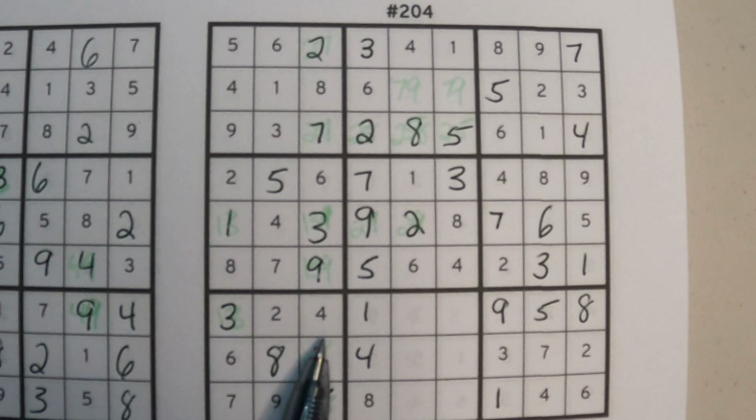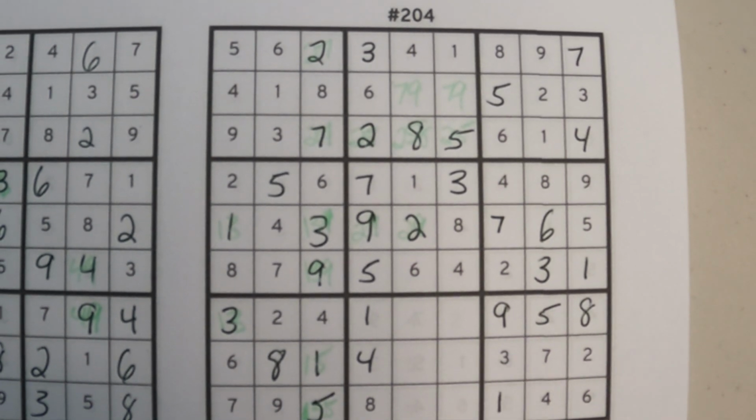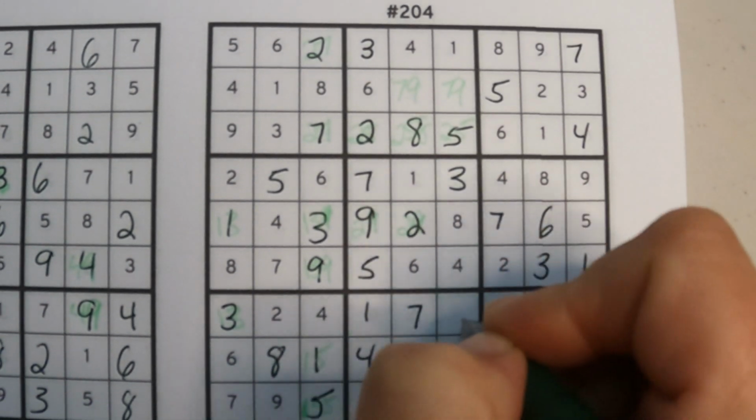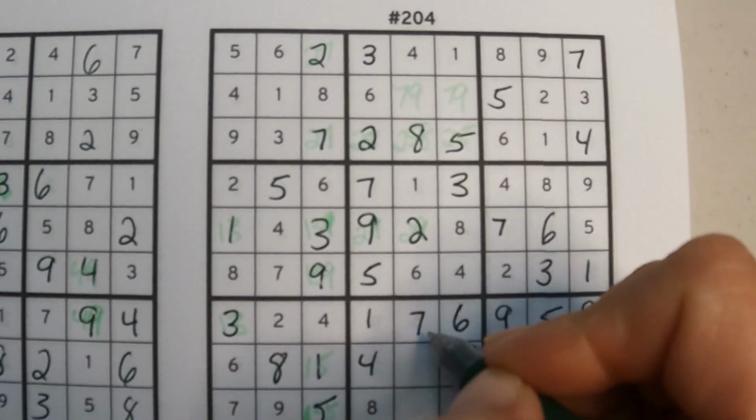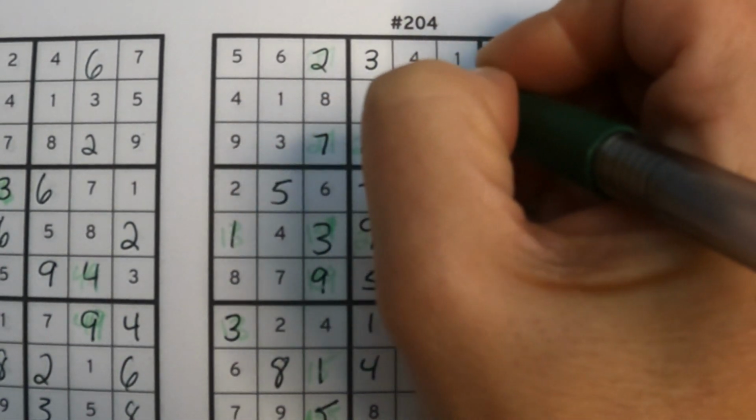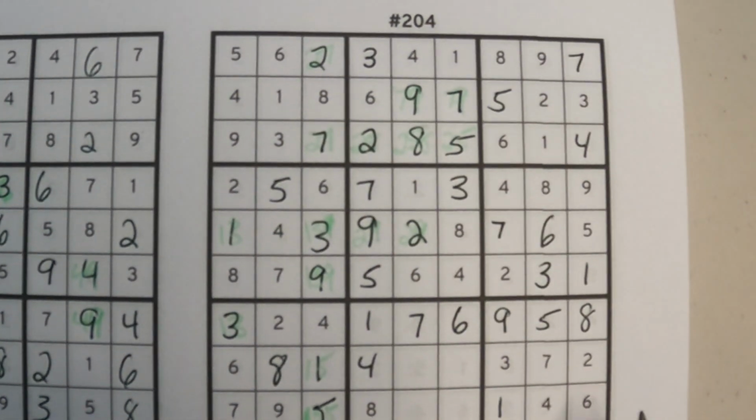For this row now, we're missing 6 and 7. We've got a 6 here, so 7, 6. That 7 makes us our 9, 7.